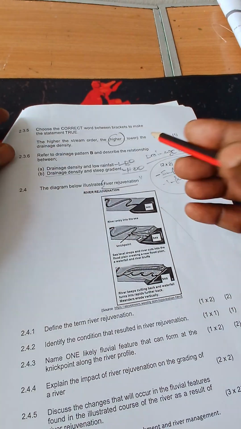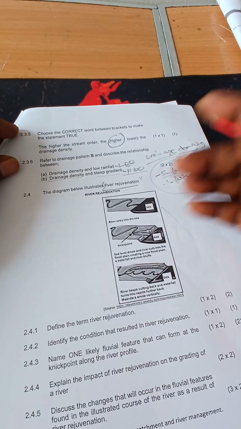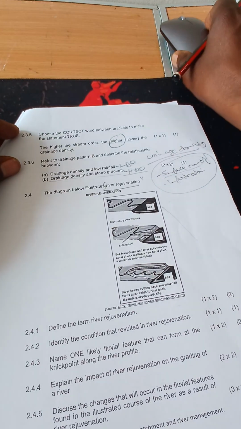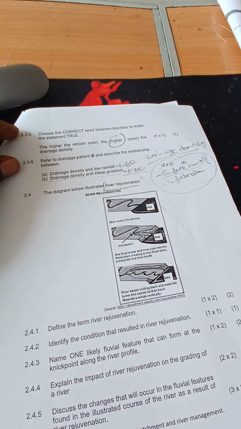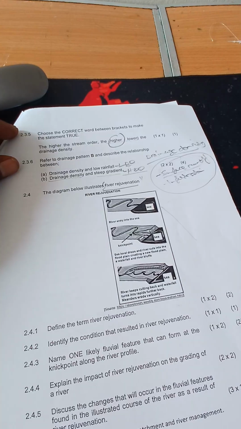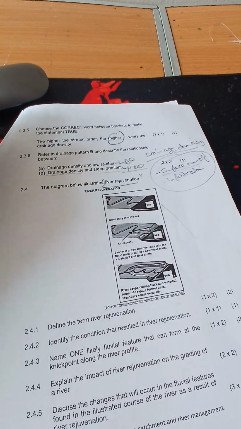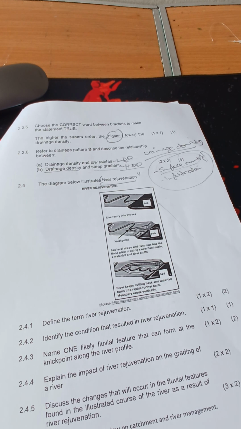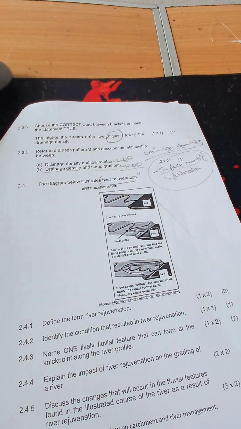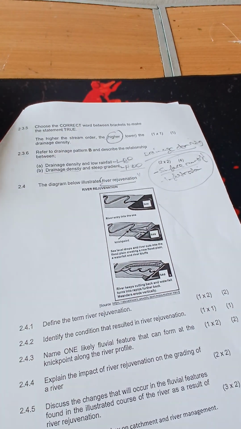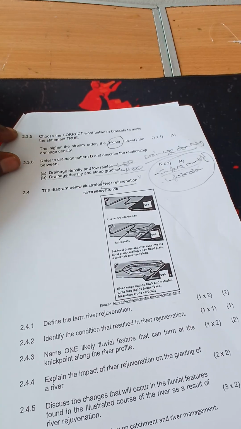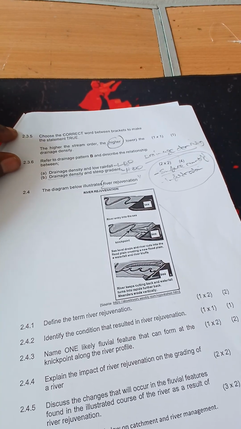So the diagram below illustrates river rejuvenation. The first thing, guys, when you come across a concept, what you need to understand is, what is the concept all about? Let's start from there. What is river rejuvenation? What are the reasons behind river rejuvenation as a concept? Those are some of the things you also need to understand. So before I even look at the diagram, let me just try to explore the concept.